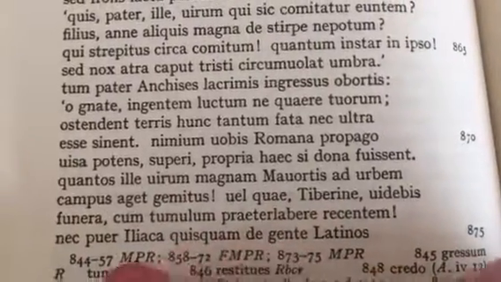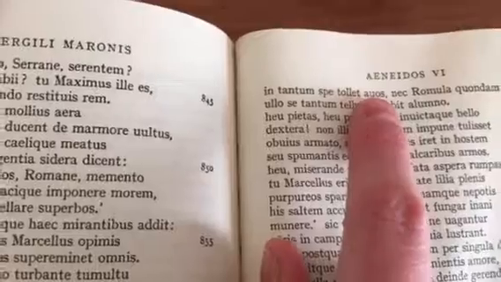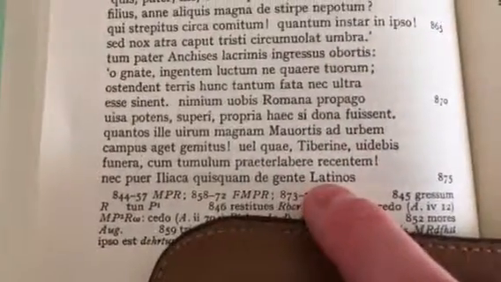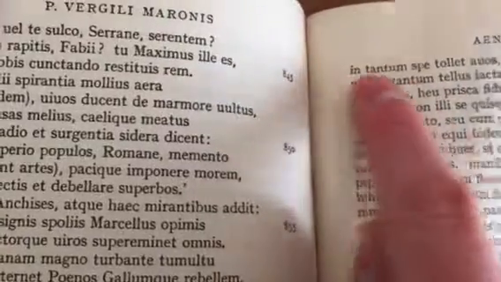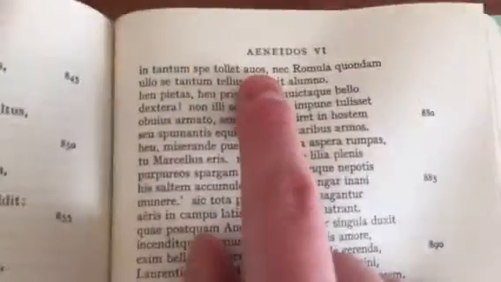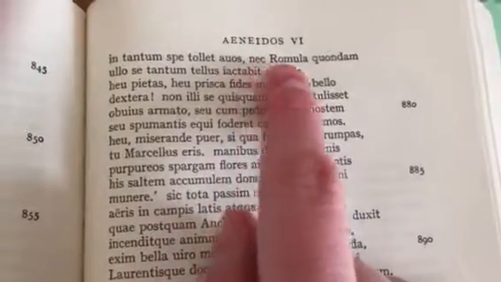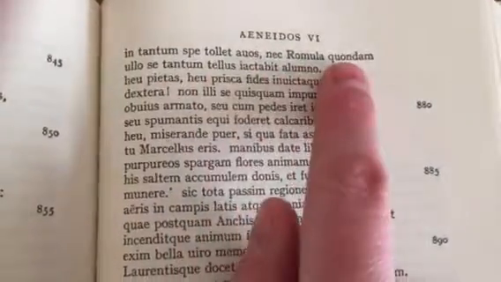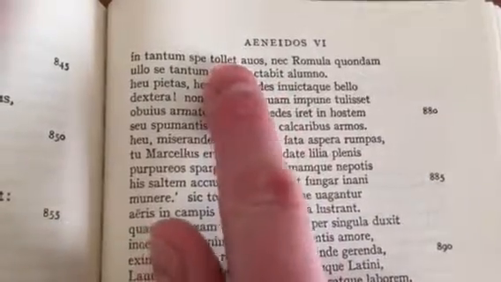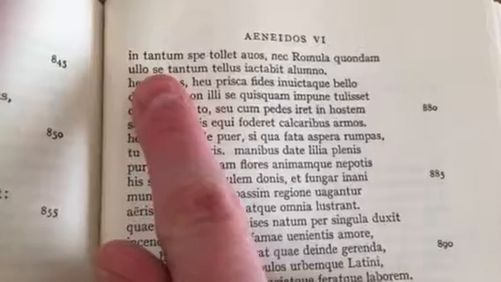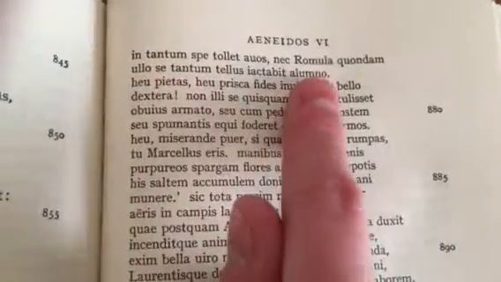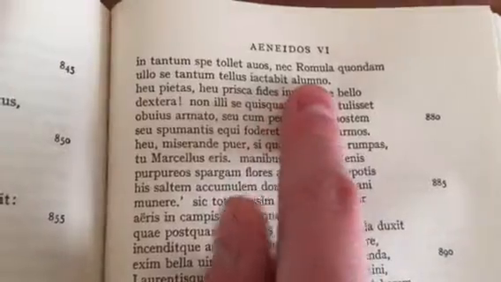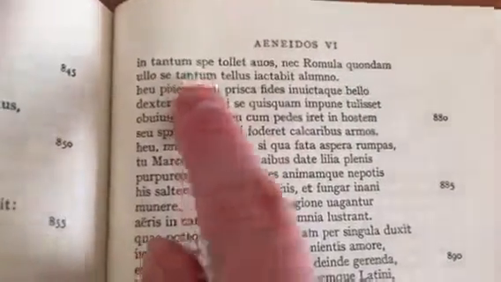Tumulum recentem. Nec quisquam puer de Iliaca gente tollet avos Latinos in spe tantum, nec Romula tellus quondam iactabit, another future, this one is future as well, se ulla alumno, in ullo alumno tantum. And from there we will continue at a later time.